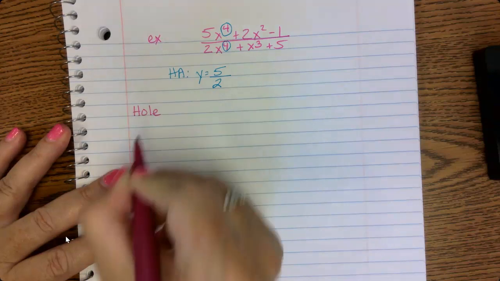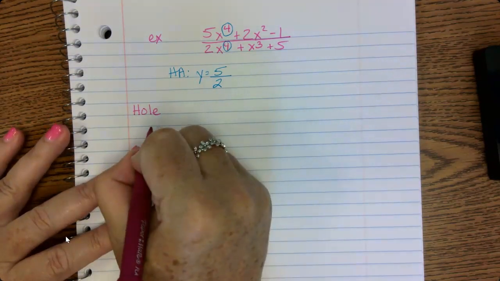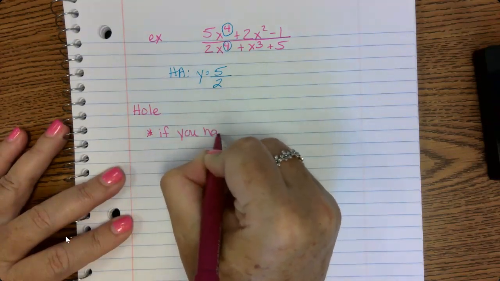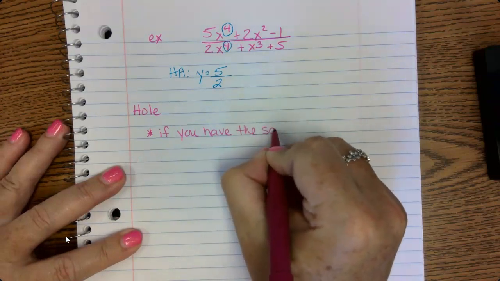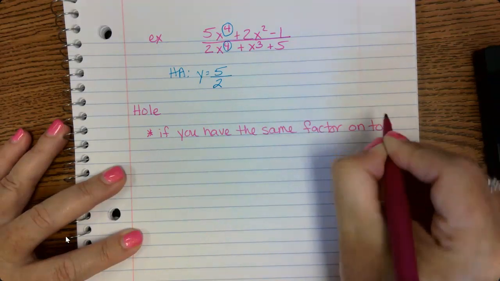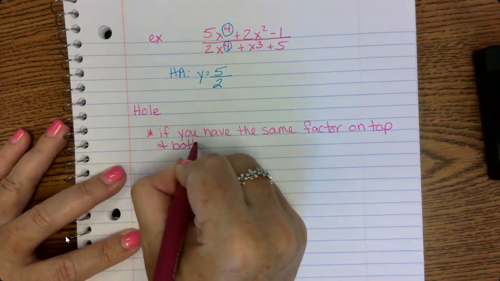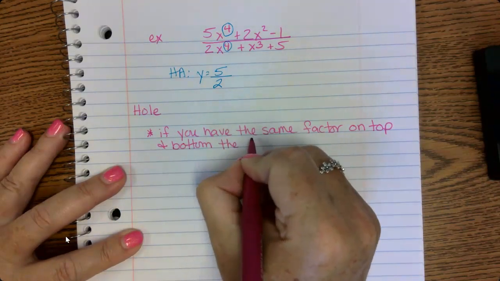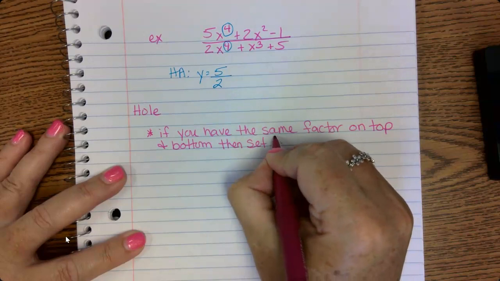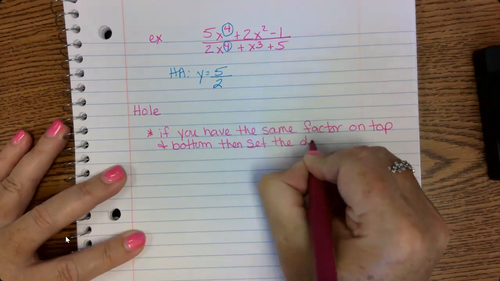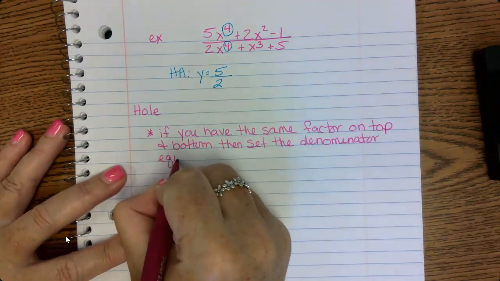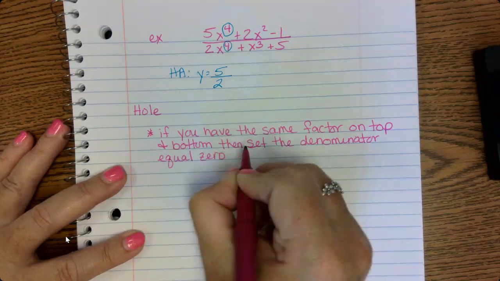Now, last type of asymptote. It's called a hole. And a hole is if you have the same factor on top and bottom, then set the denominator equal to 0 and solve for x.